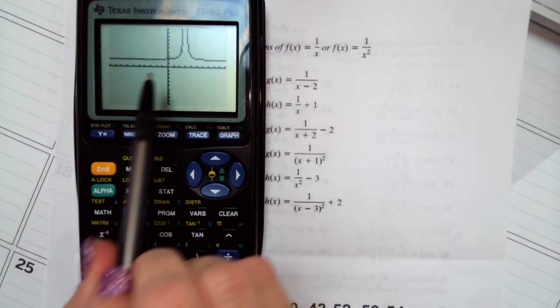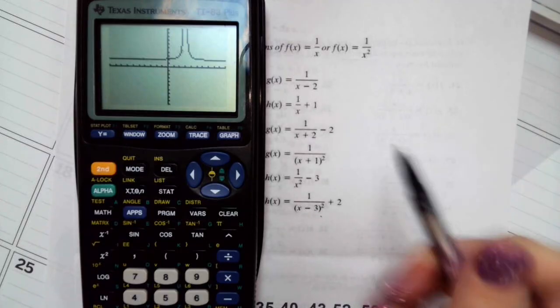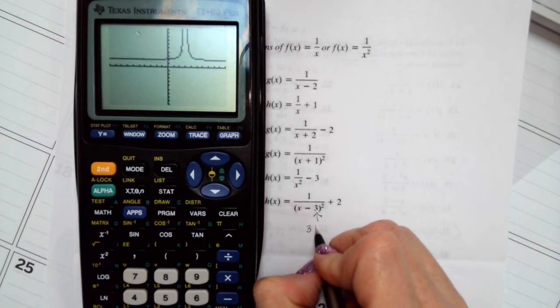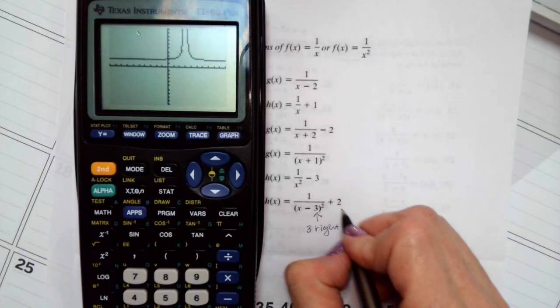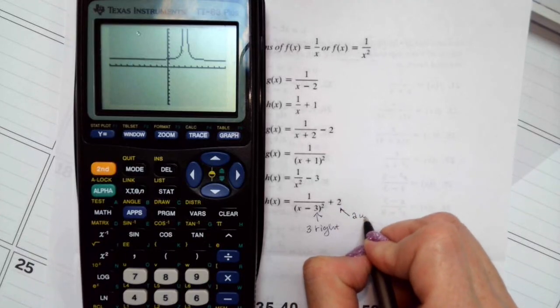Okay, so now looking at this, this is telling me that my graph shifted 3 to the right, and this is telling me it shifted 2 up.